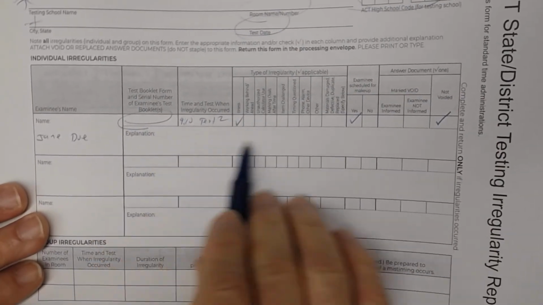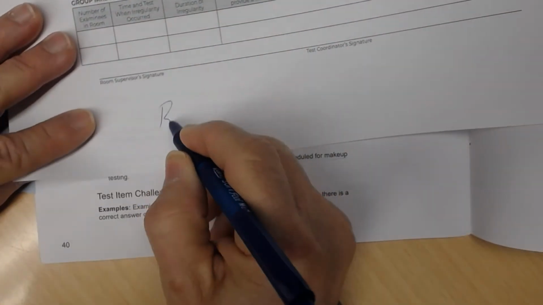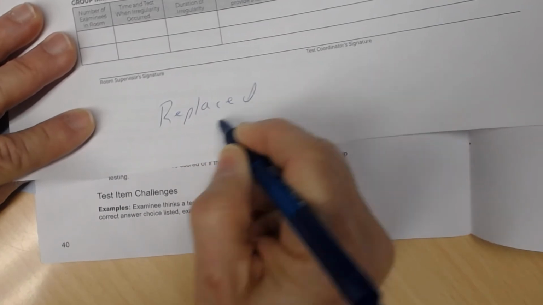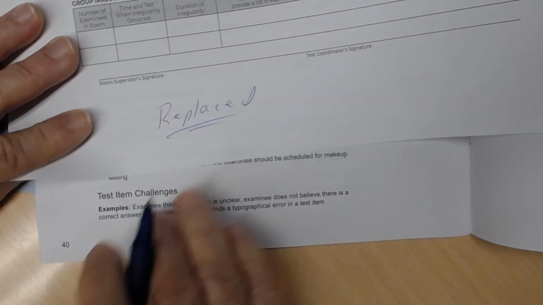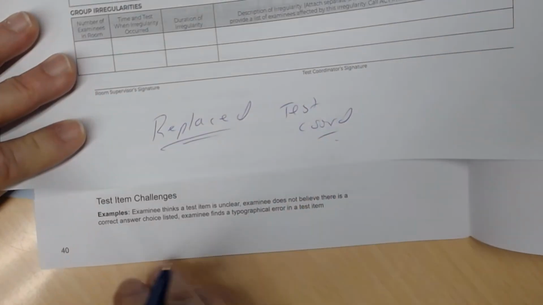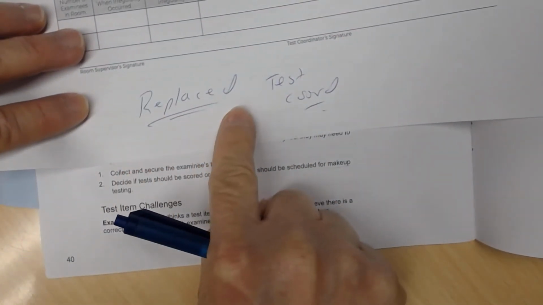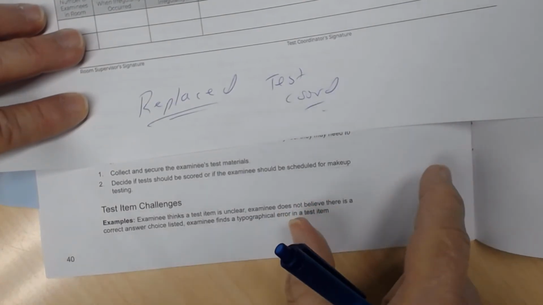Except you have to write something here. You've completed your part. The rest is for the test coordinator, because there's something where we have to use the word "replaced." All right, so the word replaced. That's the test coordinator that has to do that. On the answer document, since the student left because of illness and is going to do a makeup, the test coordinator has to write the word replace and has to do some other things.